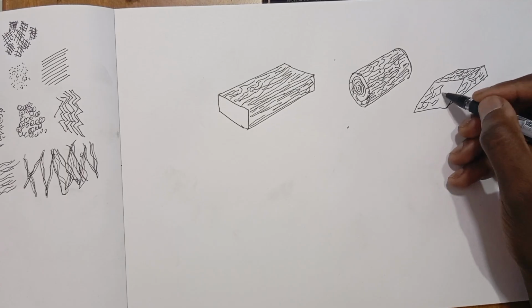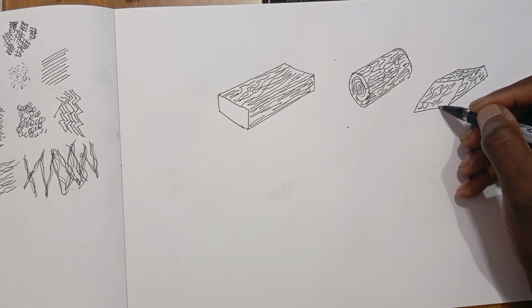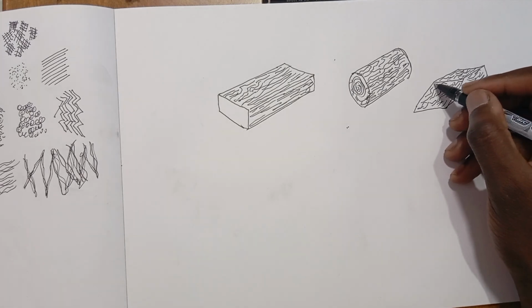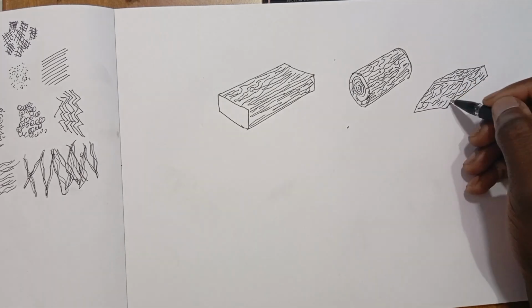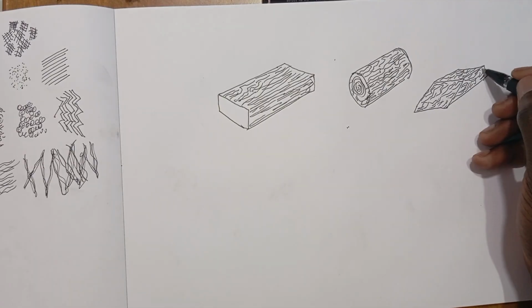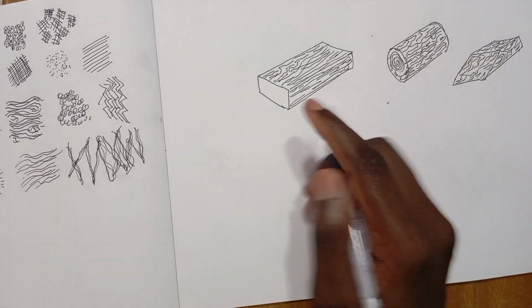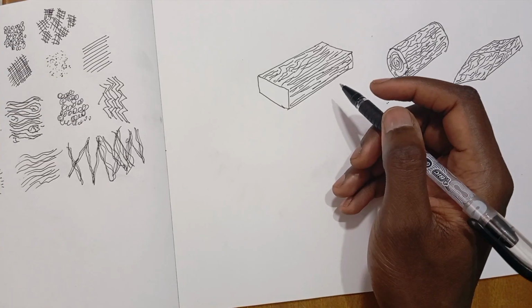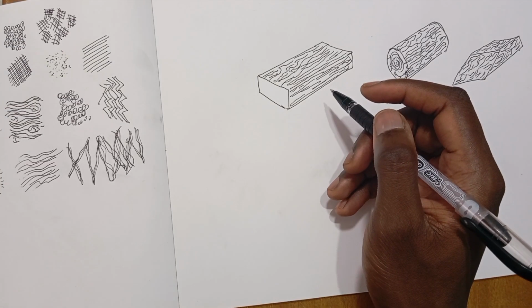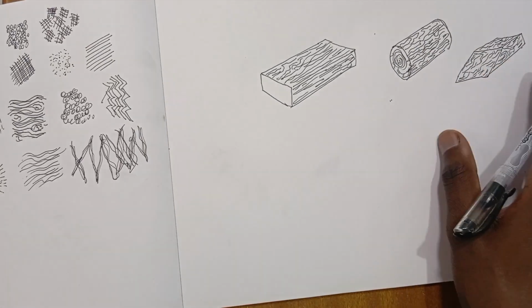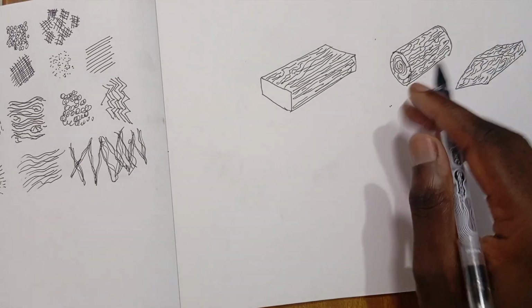So just master drawing simple shapes, squares, rectangles, trapeziums, triangles, a lot of them. And then after that, you transform it to a three-dimensional format, which will make you advance in drawing shapes, which at that point we call forms.